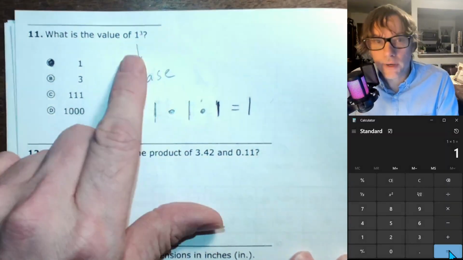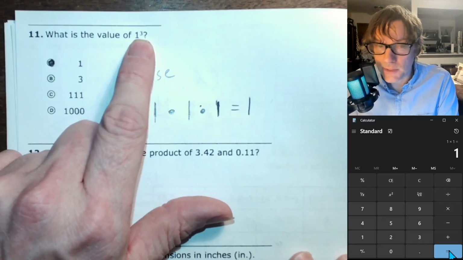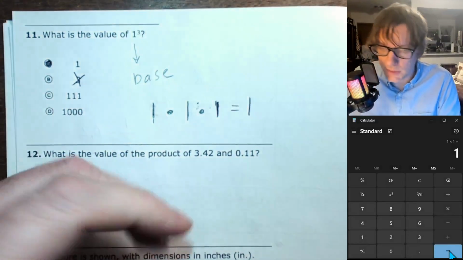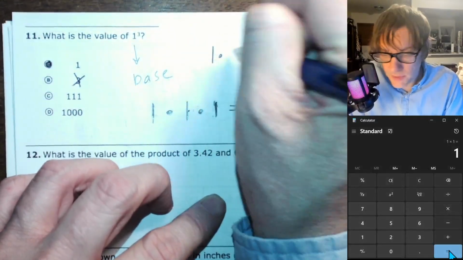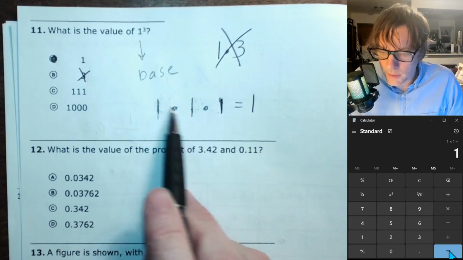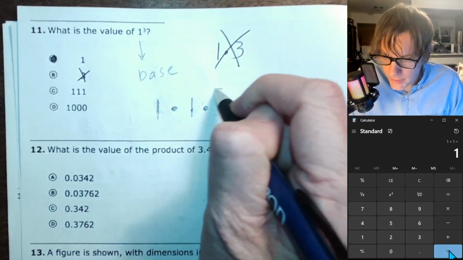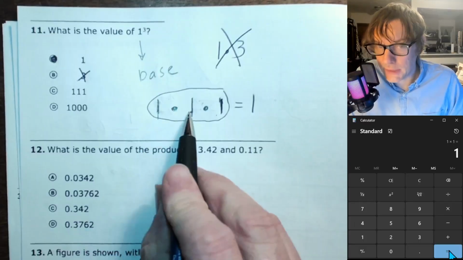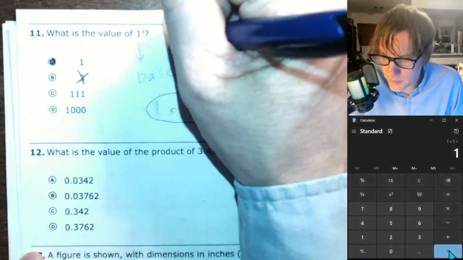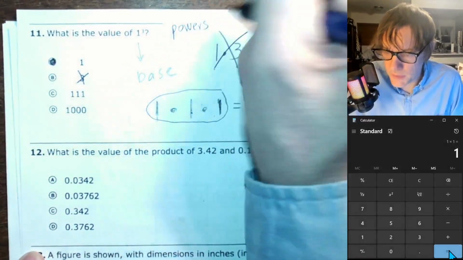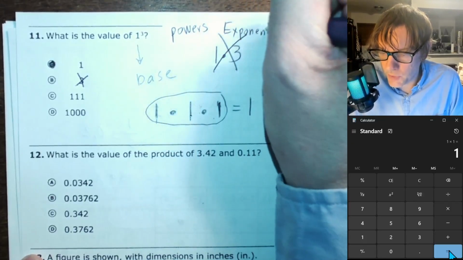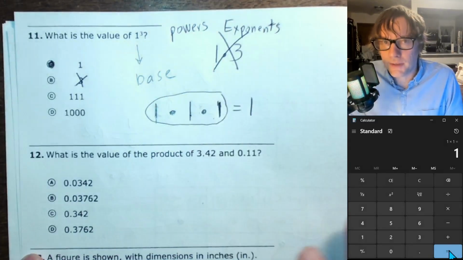All right. We are not multiplying by 3. It's not 1 times 3. So for any of y'all who picked 3, no. Everyone cross it off. It's definitely not 3. All right? 1 times 3, no. We're not doing 1 times 3. We're doing 1 times 1 times 1. The 3 tells you need to have 3 1s. All right? That's the way powers work. So again, these are called powers, or sometimes also called exponents. And they're pretty easy, but if you don't know what you're doing, then you'll get it wrong.